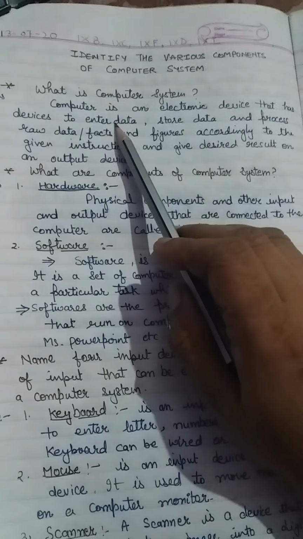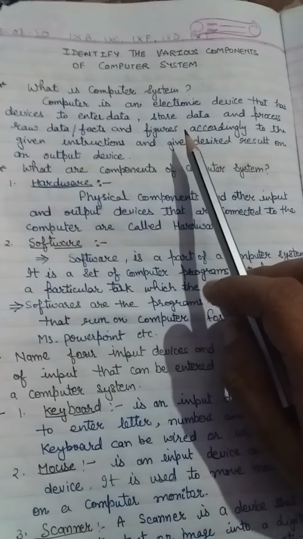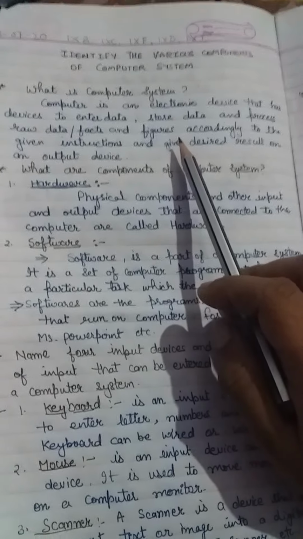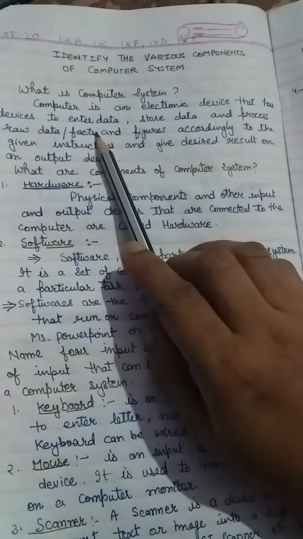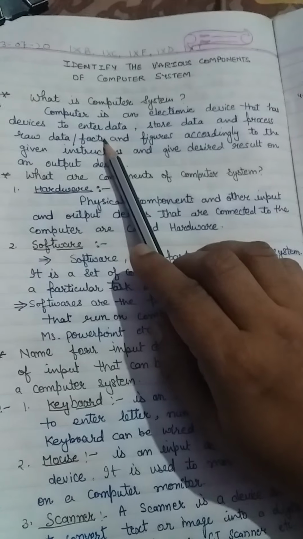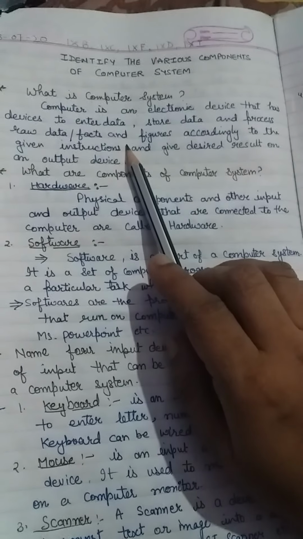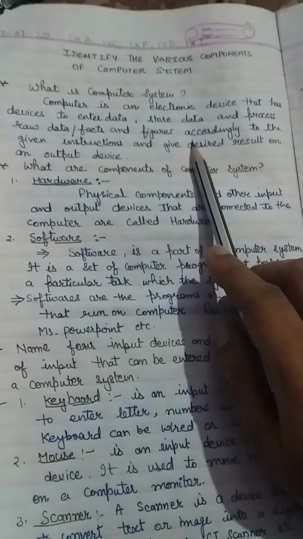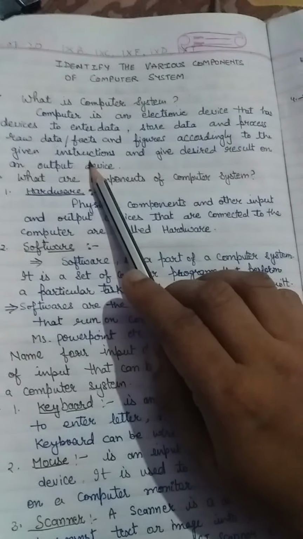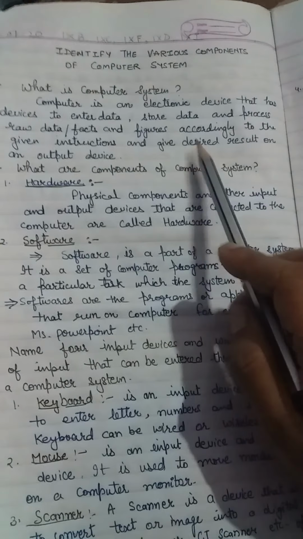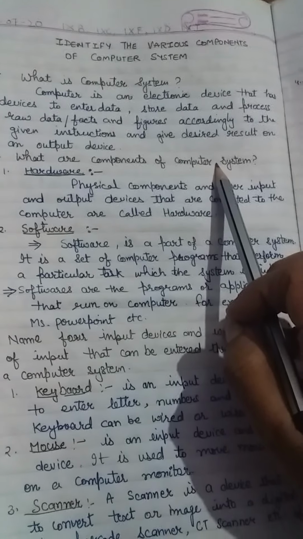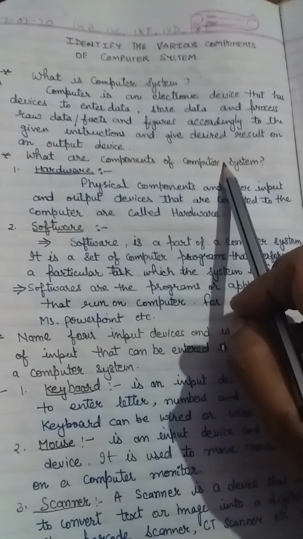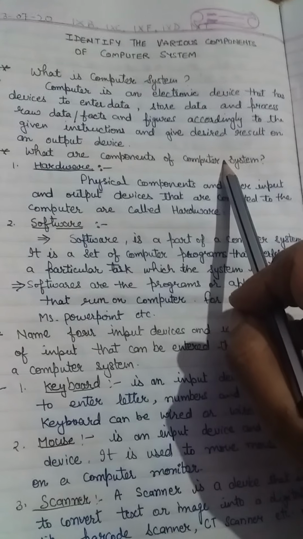What is a computer system? Each and every one of you knows from earlier classes, from second till now, what a computer is. A computer is an electronic device to enter data, store data, and process data, and accordingly follow instructions and give the desired result on your output device, on any type of output device.